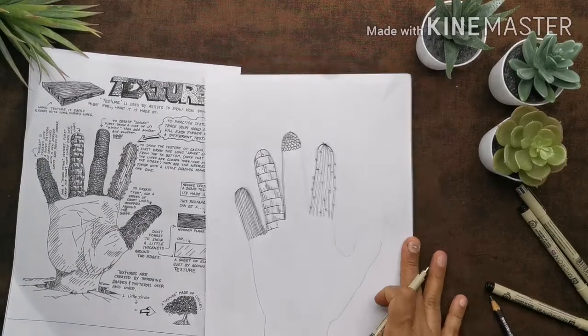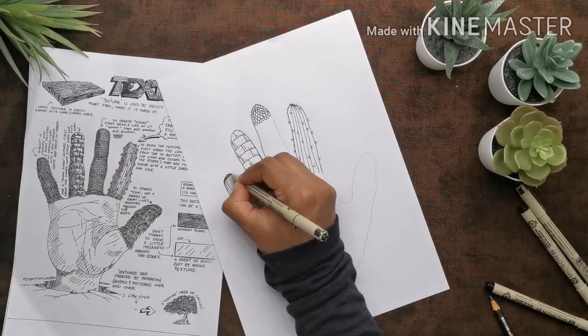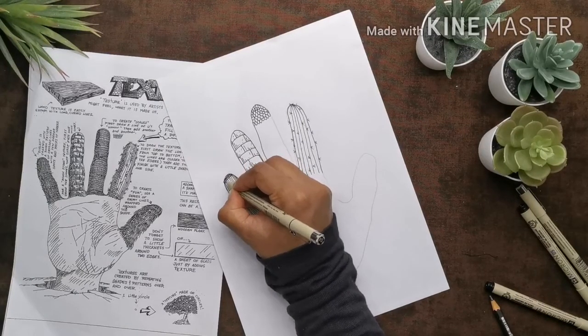Now the weaving will come with warp lines also, that you have to do this way.